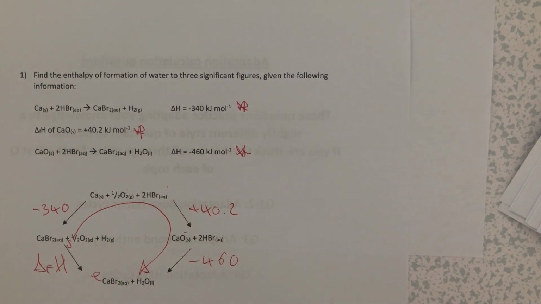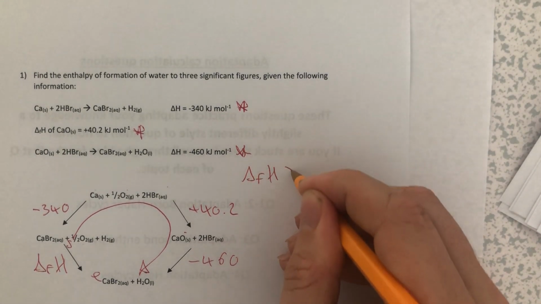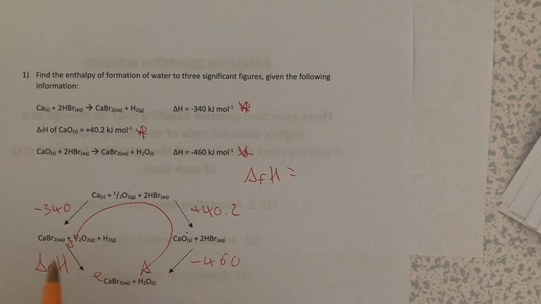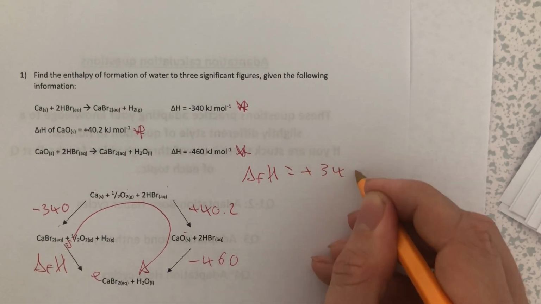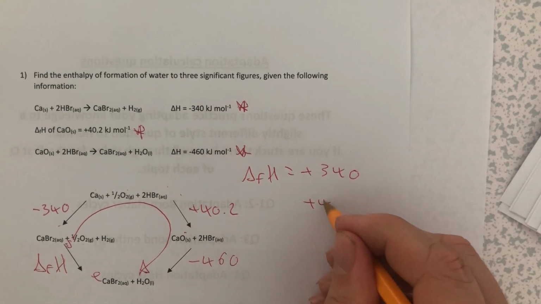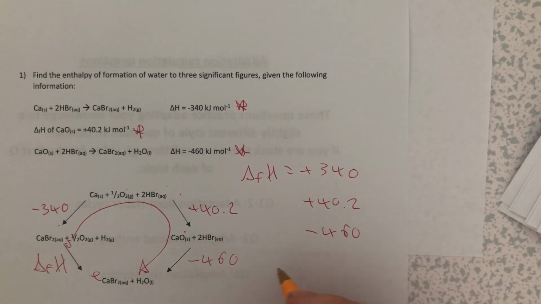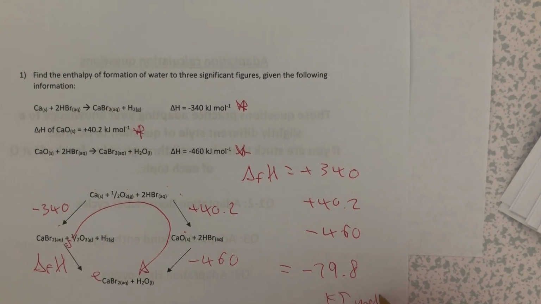Like so. So my route 1, which is my formation of water, is equal to, well, my pathway, my red arrow, is going against this black arrow, so I need to flip the sign. That becomes plus 340. It's going with this arrow, so I keep the sign the same, plus 40.2. And it's going with this arrow, so I keep the sign the same, minus 460. Bang it in a calculator, and you'll get minus 79.8, and then the units, kilojoules per mole.